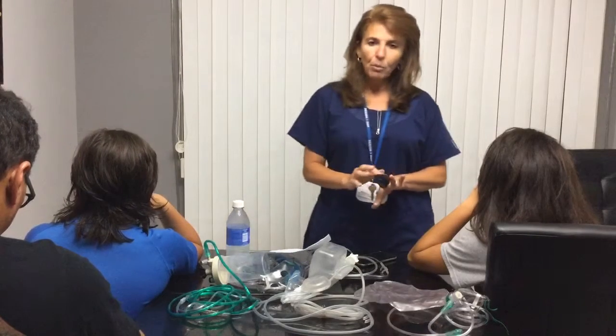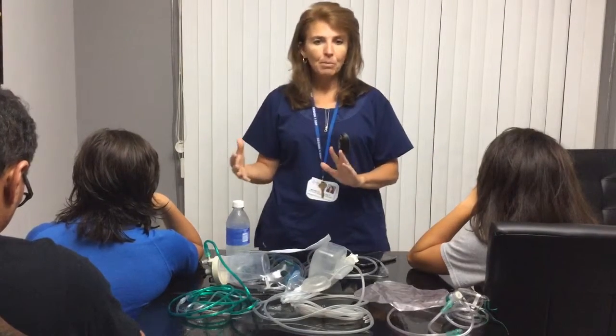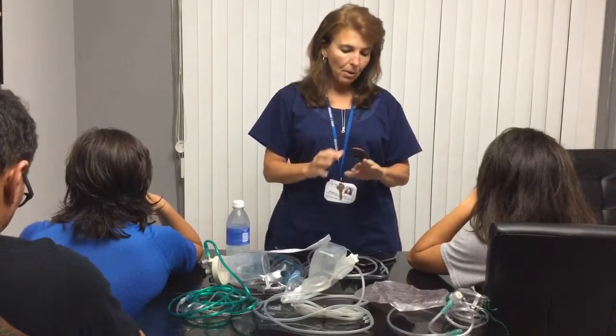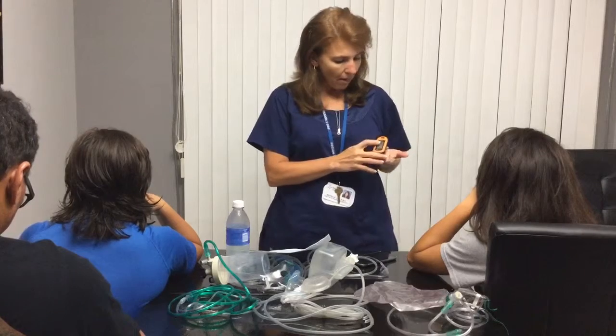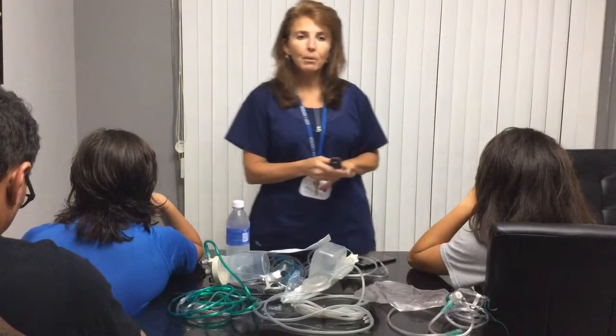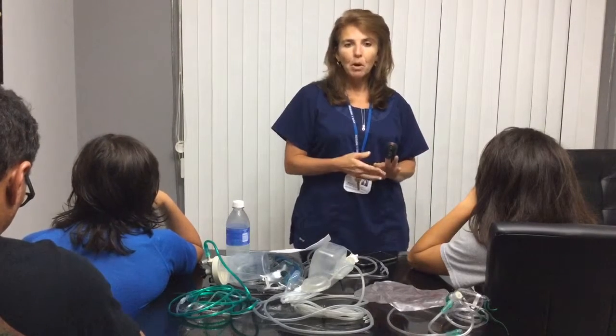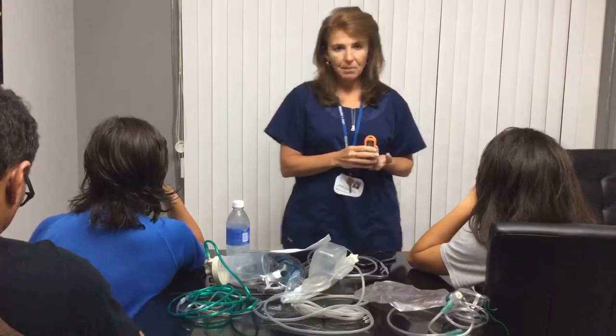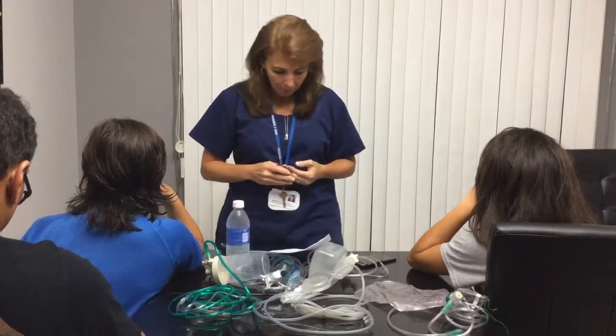You can also look at the waveform. If you have a big table-side pulse oximeter, you can look at the waveform graphics, or the pulsatile signal on the small oximeters as well. If you're ever in question whether the reading is valid or not, you'll want to take an apical or a radial pulse, and then correlate that with the heart rate that's on the pulse oximeter. So those things are very important.